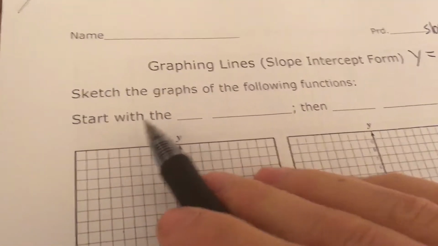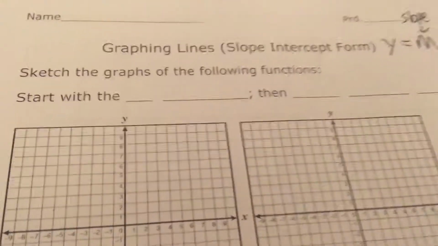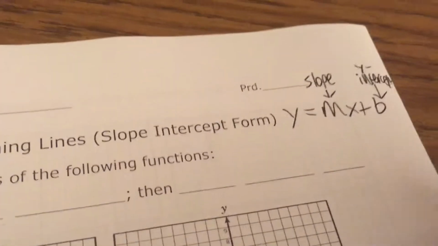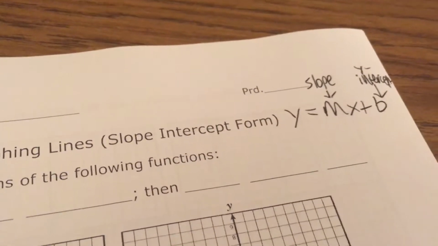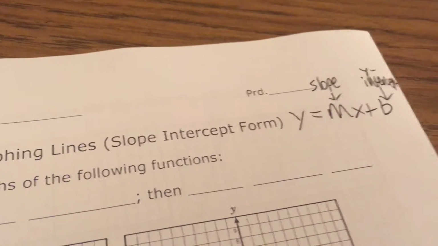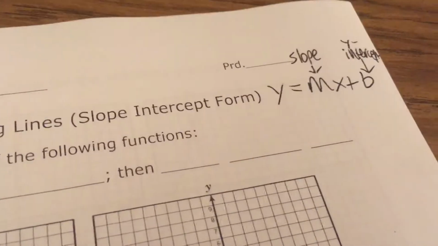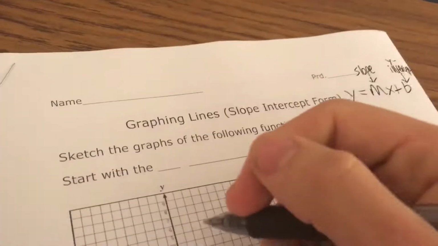So to sketch the graphs of these functions, you do two steps. It's very easy. You start with what does the song say? The song says something is the starting point. Does it say M or B? Think about it. Tell somebody next to you. Well, first there's y equals, then mx plus b. I said m is the slope. That's the rise over run. You see the starting point is the... There you go. It's the b. The starting point is the b.